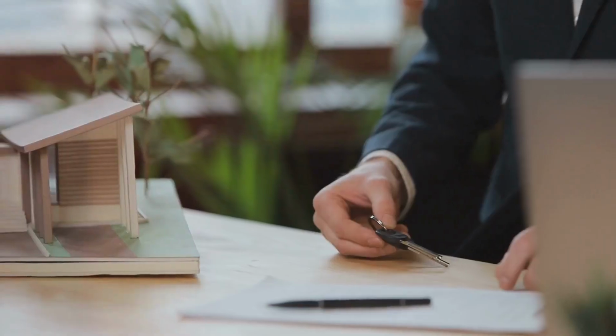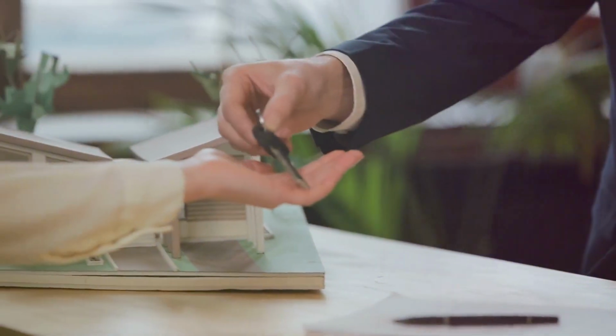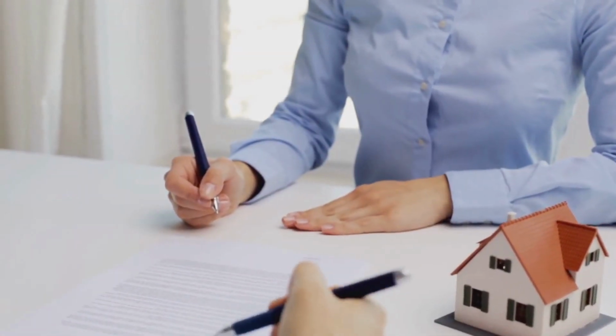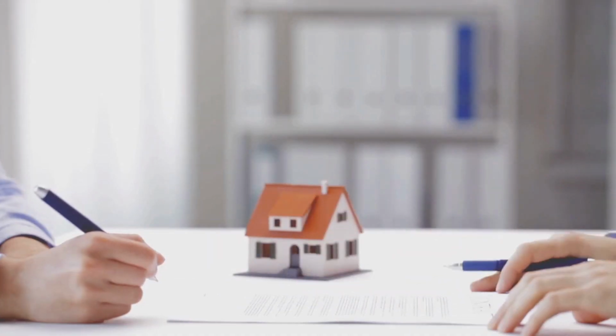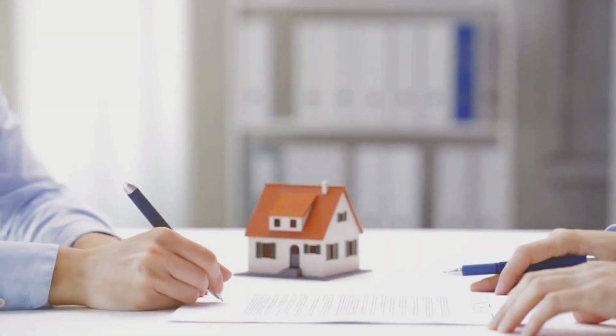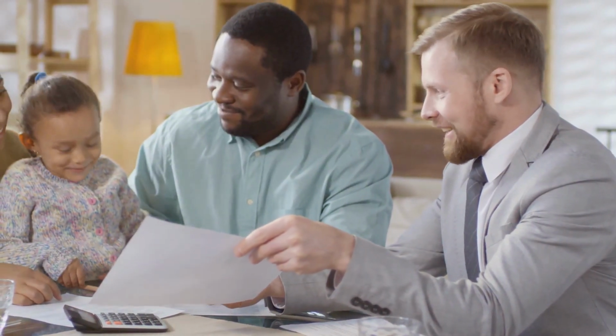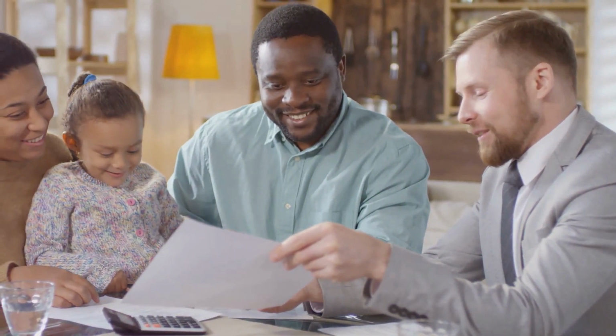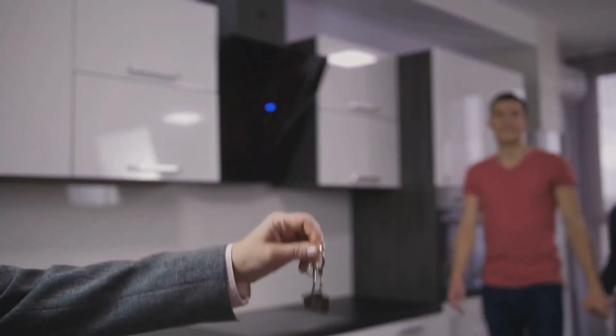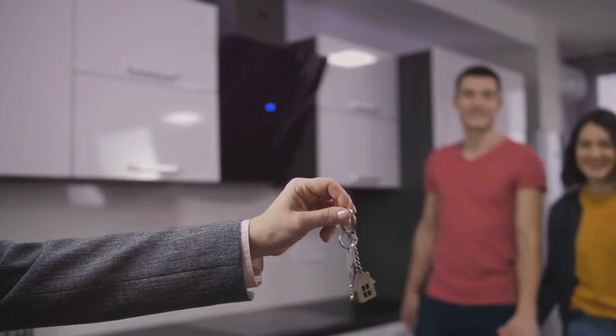Transfer of ownership. Property can be transferred through various means. Sale. The most common way to transfer property ownership, where the buyer and seller agree on a price, sign a deed, and record it. Inheritance. Ownership can pass to heirs through a will, or, if there's no will, according to state inheritance laws.